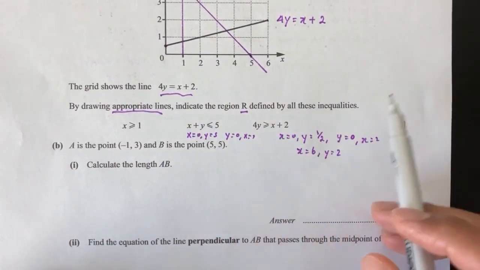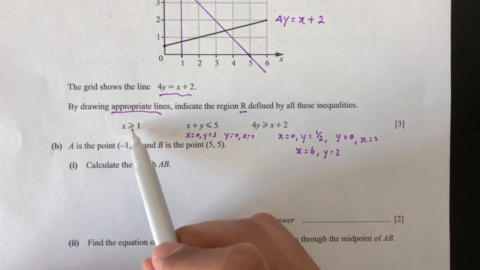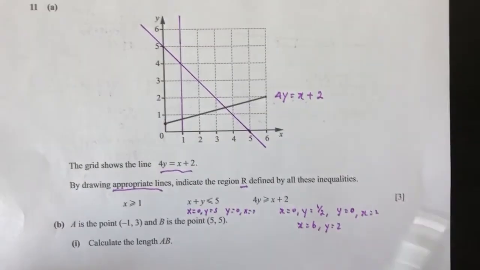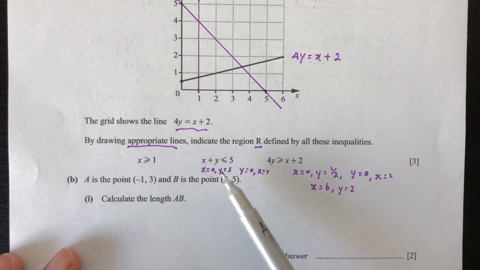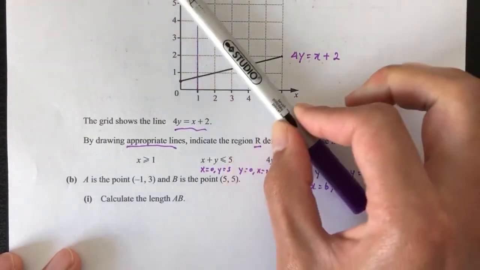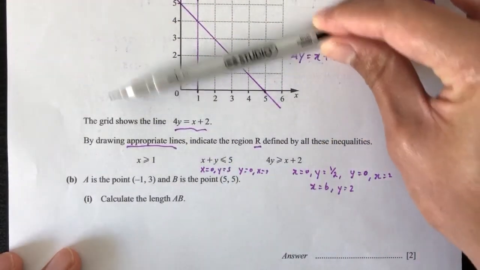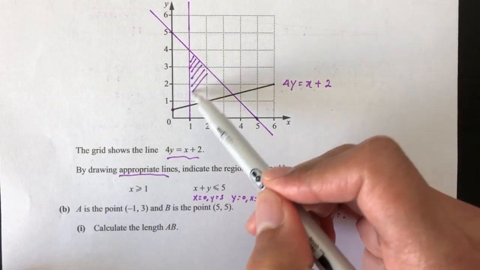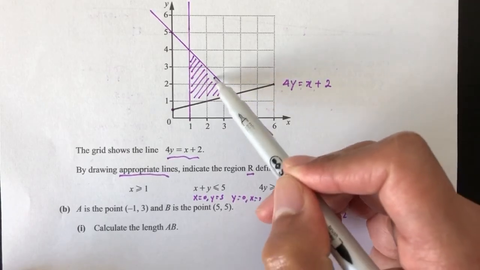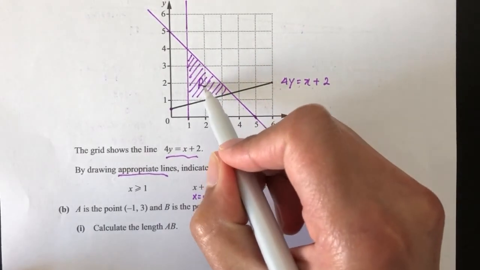Now, what is the inequality? So x needs to be bigger than 1. It needs to be on this side. Next one needs to be less than this. It will be on this side. And the last one needs to be on top. So it means that this is the region that we require to shade. This is the region R.